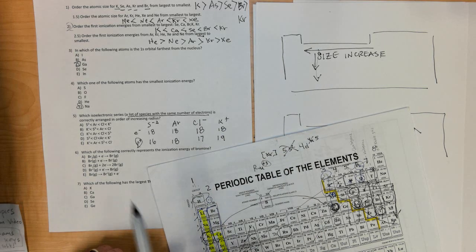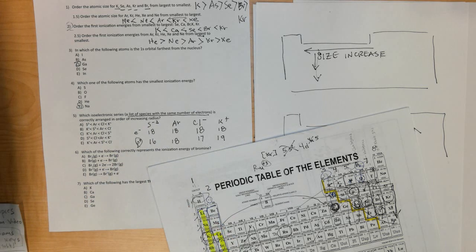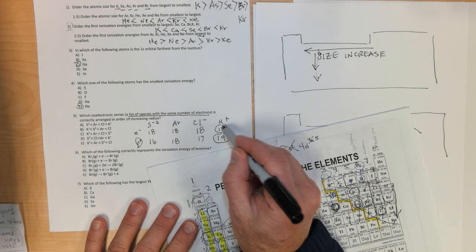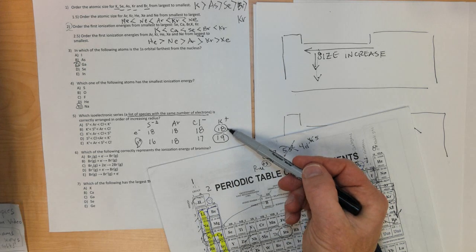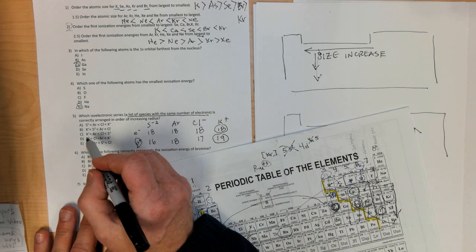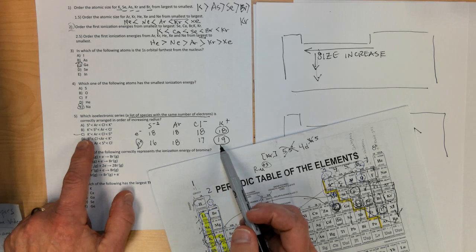So now it says, are they arranged in order of increasing radius? And the thing that makes a radius change is the number of protons versus the number of electrons. If you have more protons and fewer electrons, there will be more opportunities for those negatively charged things to be attracted to the positively charged things. And so that would be your smallest ion. So potassium +1 being the smallest would be first.